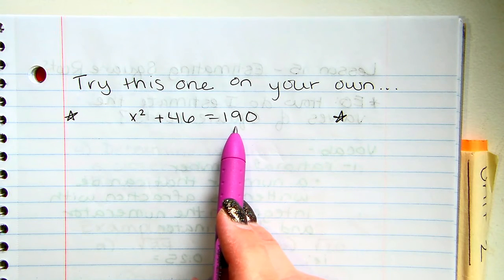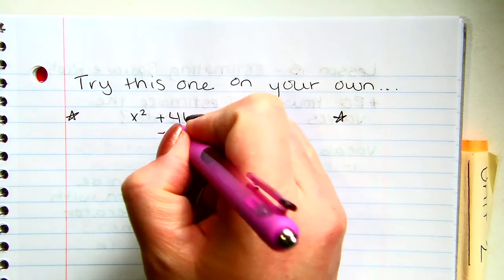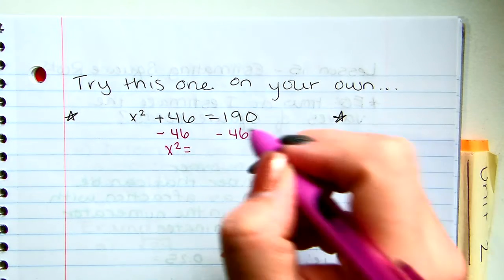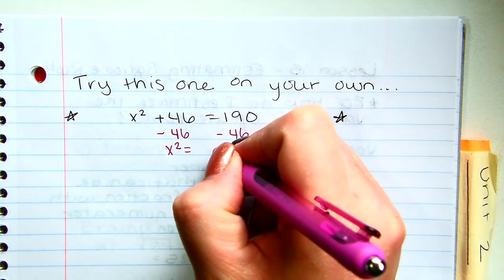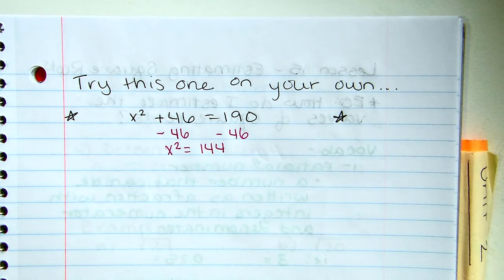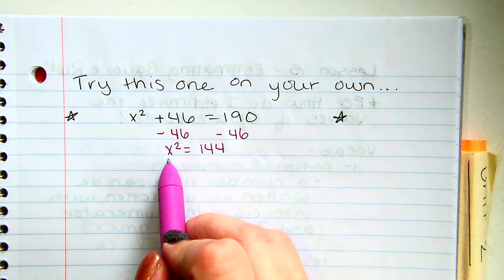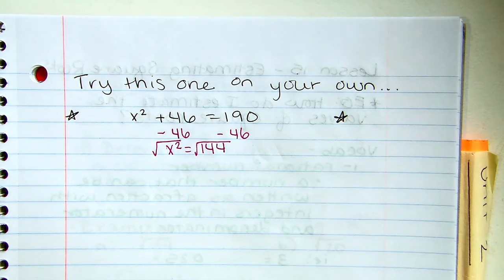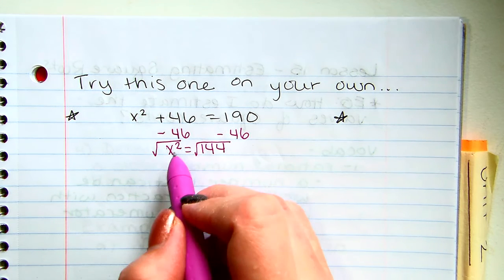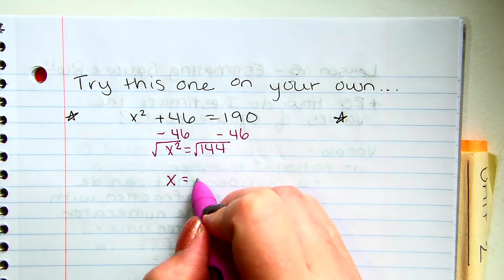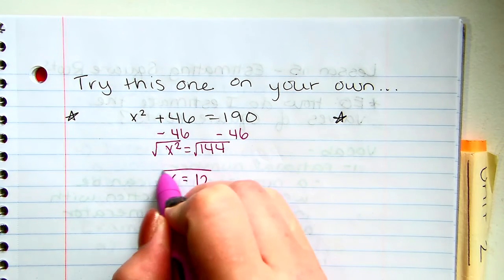I'm going to first begin by minusing the 46 from both sides, giving me x squared is equal to 144. Now, because I have no number attached to my x squared, I can simply go through and use the square root to get rid of the x squared. Now the square root of x squared is simply x, and the square root of 144, that is 12. So my answer is x is equal to 12.